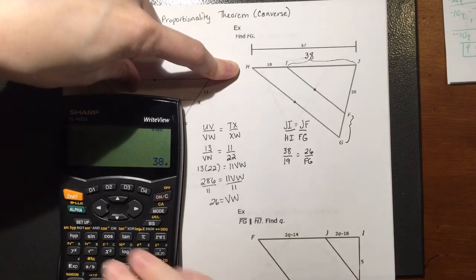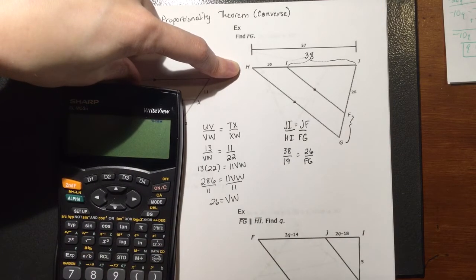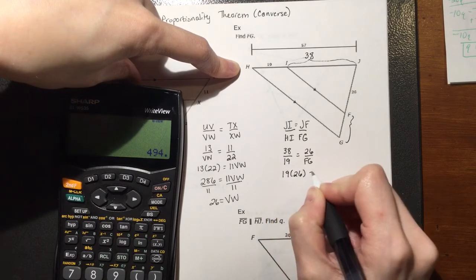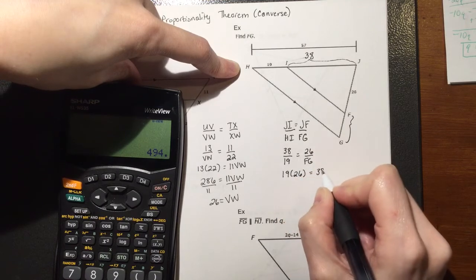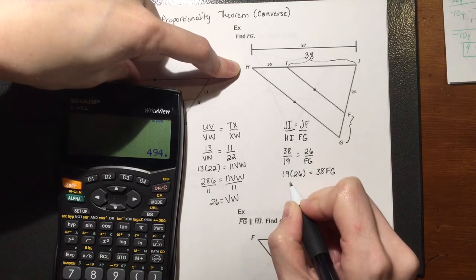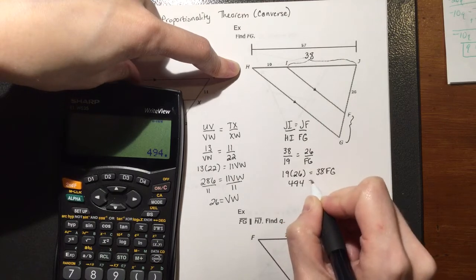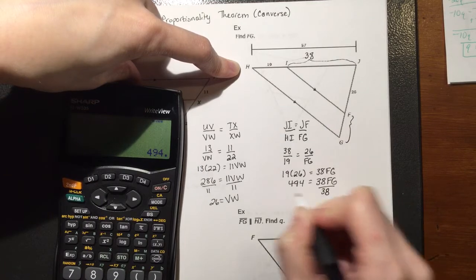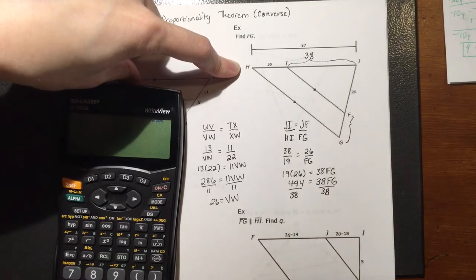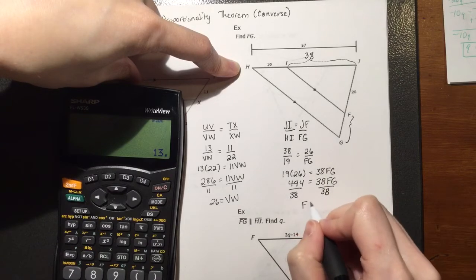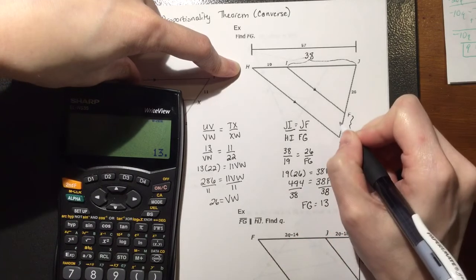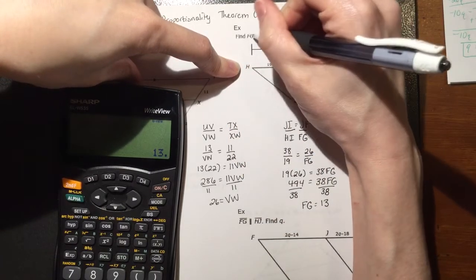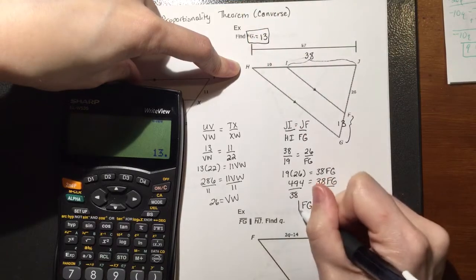So then we cross multiply and divide. 19 times 26 is 494, is going to be equal to 38 times FG. Divide both sides by 38. And that's going to give us FG is equal to 13. So that side's 13. And just to double check, I'm going to go up here and see what they're asking us to solve for. And it is FG, so we're doing just fine.